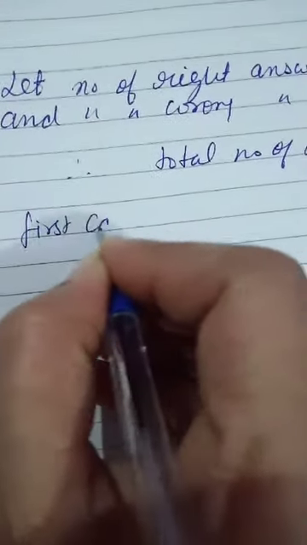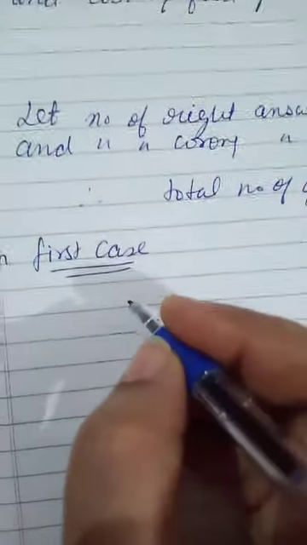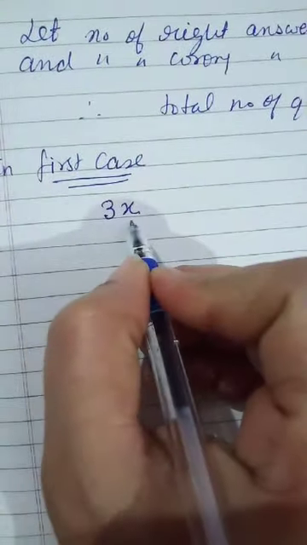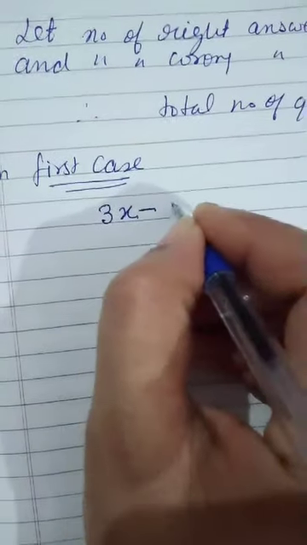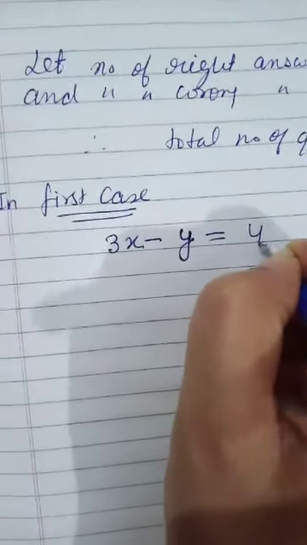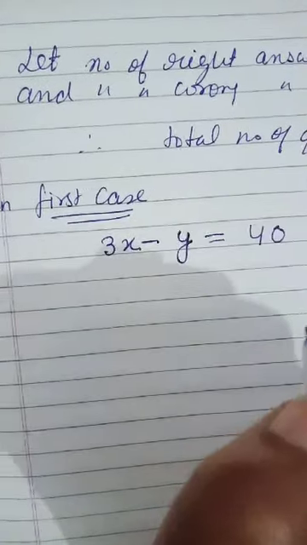In first case क्या हो रहा है? अगर वो क्वेश्चन ठीक करता है तो उसको 3 मार्क्स मिलते हैं. तो 3 मार्क्स टोटल नंबर ऑफ क्वेश्चंस x, तो टोटल मार्क्स मिले उसको 3x. और उसमें से y मार्क्स डिडक्ट हो जाएंगे क्योंकि हर क्वेश्चन के लिए 1 मार्क डिडक्ट हो रहा है, तो 1 इंटू वाई. और उसको स्कोर हुआ 40 marks according to question.